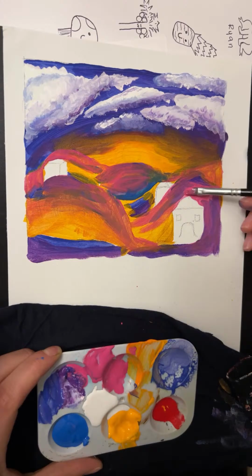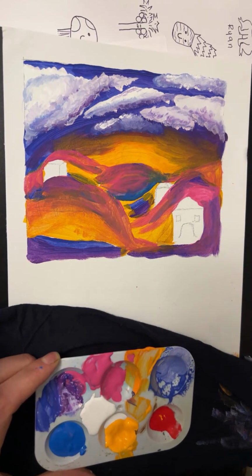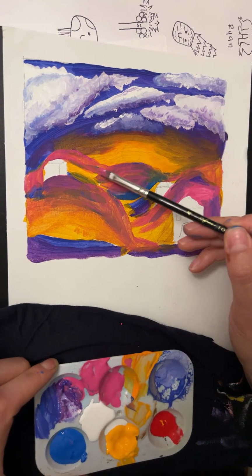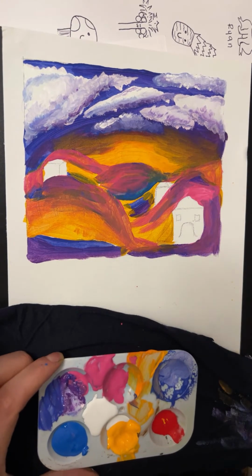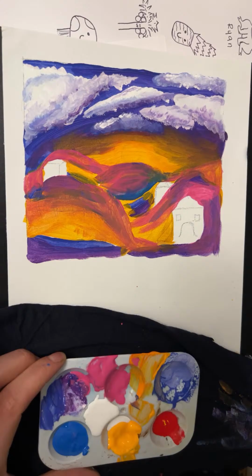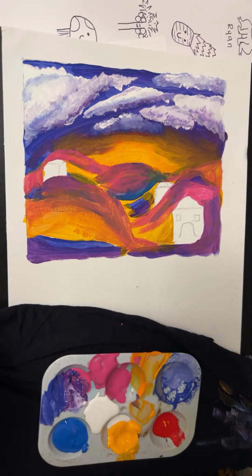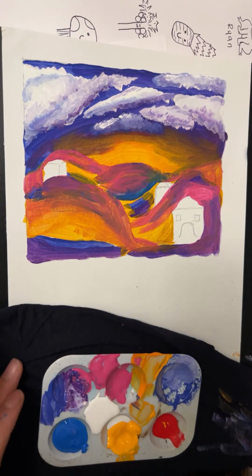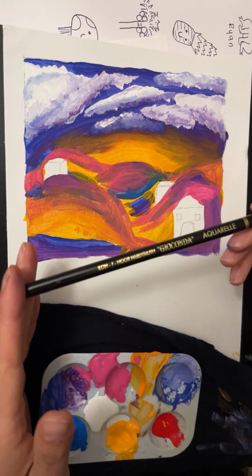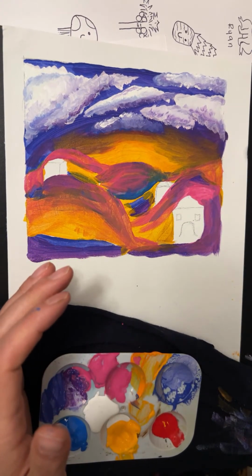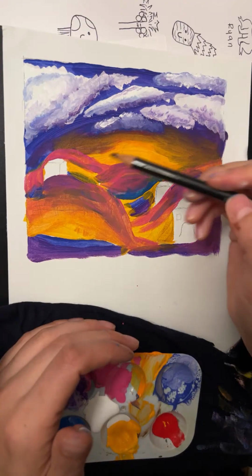Alright, so while we have this pink drying so we can pile it on, let's do this. Let's see if we can do it with an aquarelle pencil. What these pencils do, they activate with water. So I will dip it in my water a little bit.